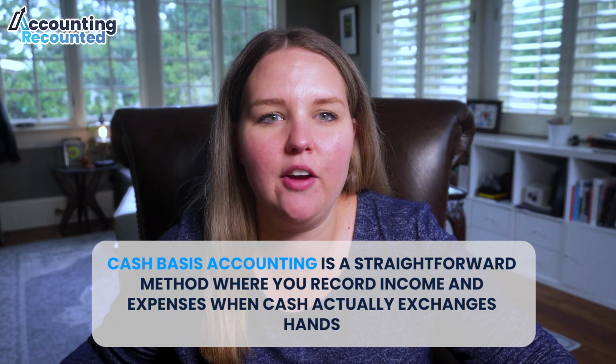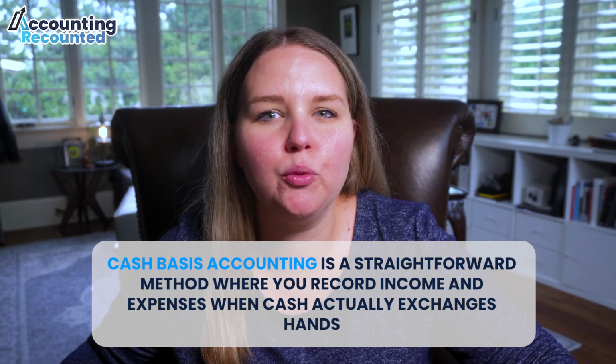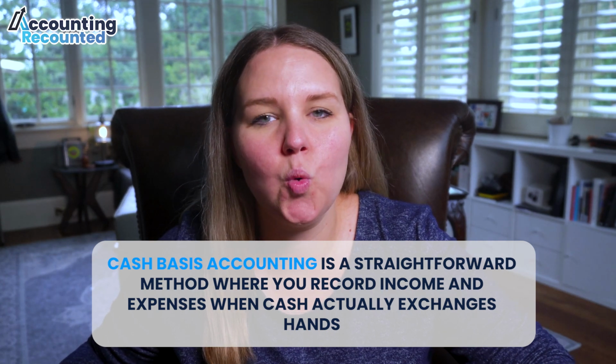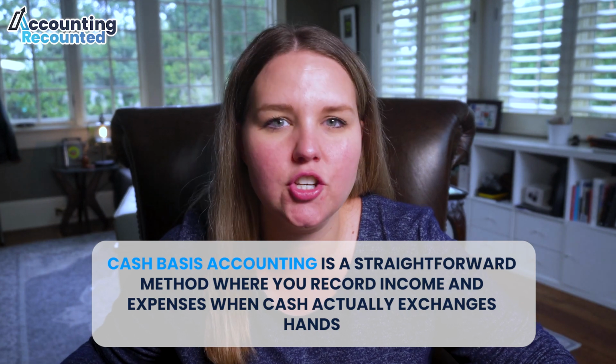To kick things off, let's clarify what cash basis accounting is and how it works. Cash basis accounting is a straightforward method where you record income and expenses when cash actually exchanges hands. In other words, if you receive a payment from a customer today, you recognize that as income today. And if you pay a bill today, you record that expense today.